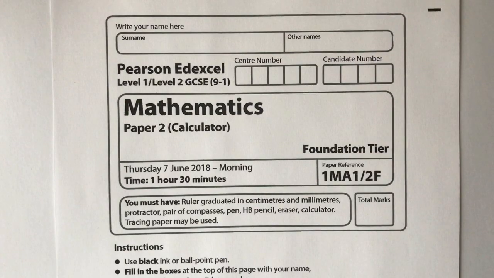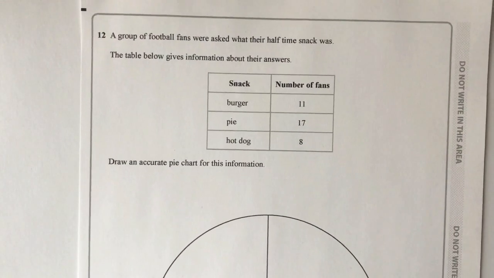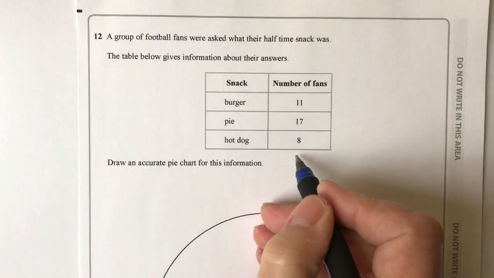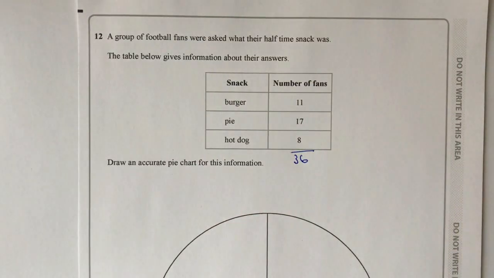Okay, so on to question number 12, and we've got a group of football fans who were asked what their favourite half-time snack was. The table below gives information. So the key issue here is we've got a group of football fans. We don't know how many football fans the pie chart is supposed to represent. However, we do know that 11 of them like burger, 17 of them like pie, and 8 of them like hot dogs. So if we add all of that together, we have 36 fans altogether. So 36 fans are going to be represented on that pie chart.